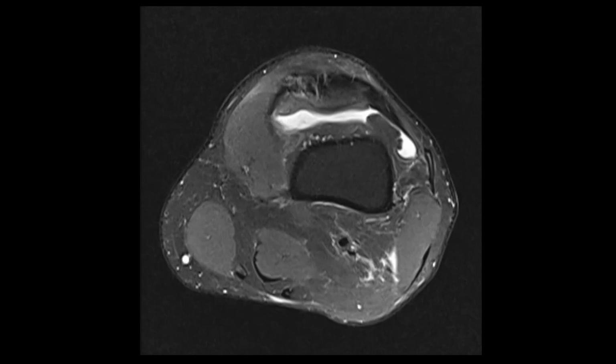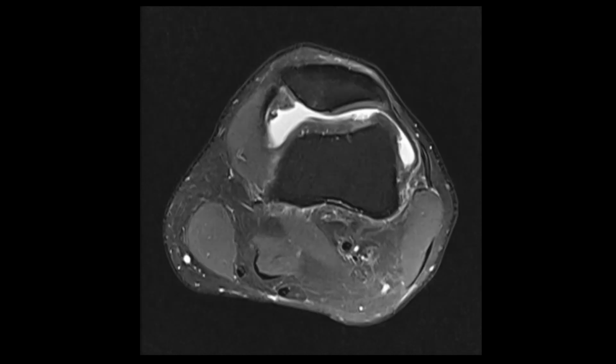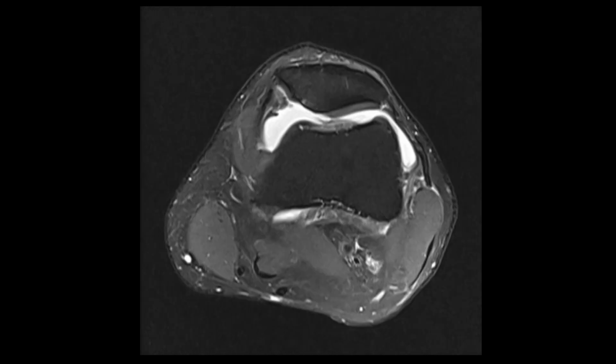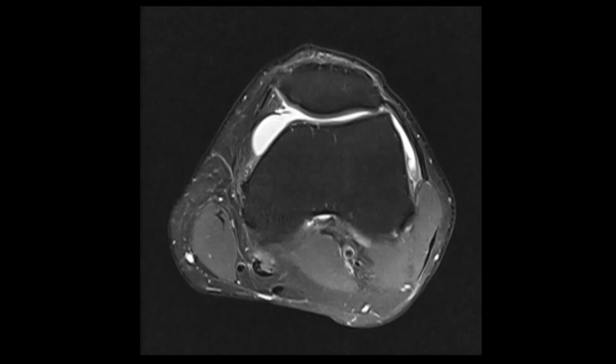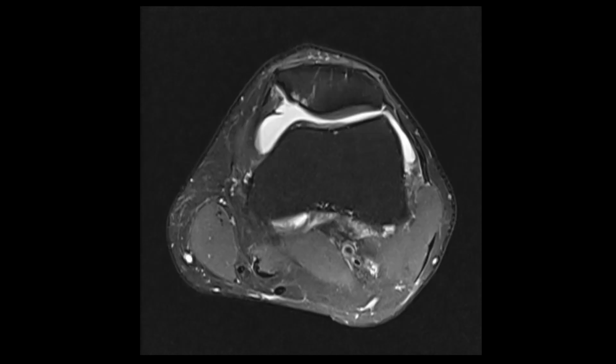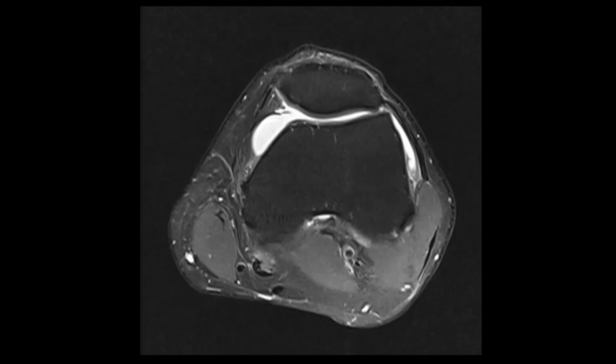Axial PD fat saturated image of the knee shows some amount of fluid in the suprapatellar fossa. The medial patellar facet shows some subchondral cystic degenerative changes in the bone of the patella. Some signal changes are also seen in the medial facet of the trochlea of the femur.